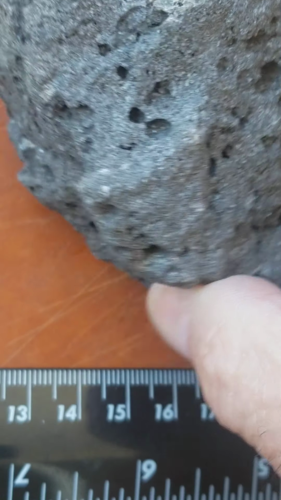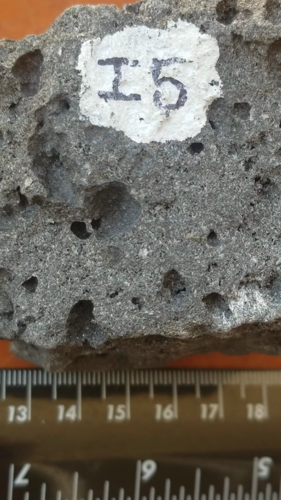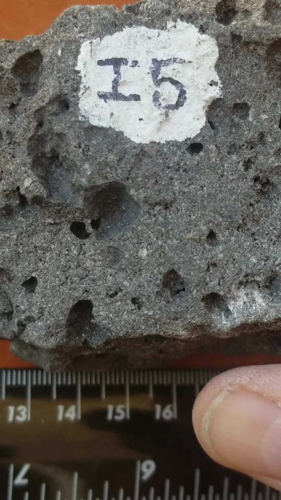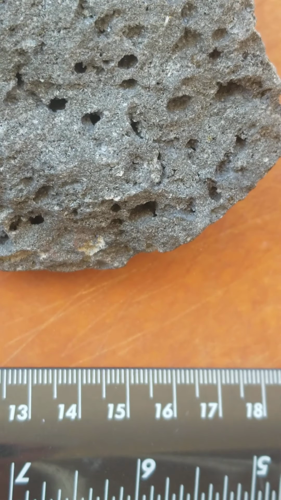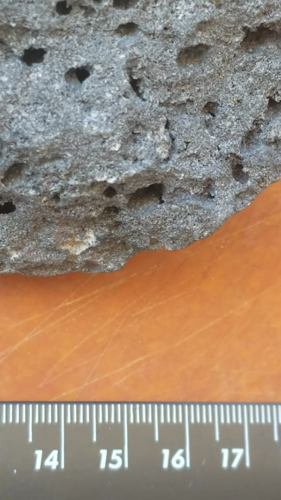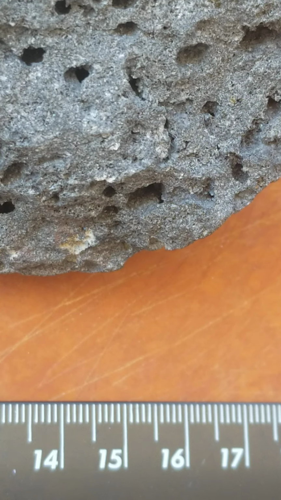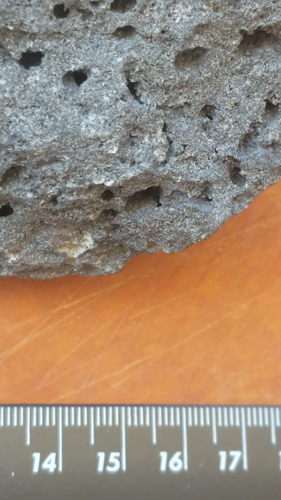And I'll bet you can recognize this rock. This is I5. And right off the bat, you can probably recognize a couple of different textures in this rock. Let me zero in a little bit, kind of focus in there. We have all these holes. These are frozen gas escape bubbles, so we know at a glance that this rock has a vesicular texture.